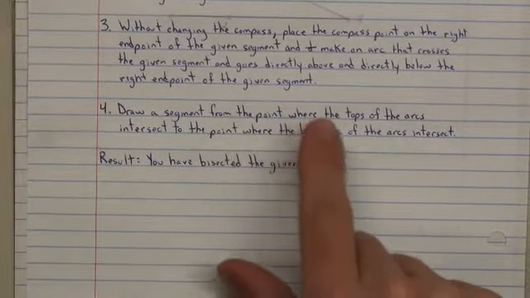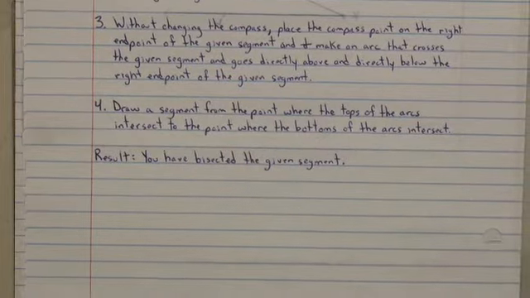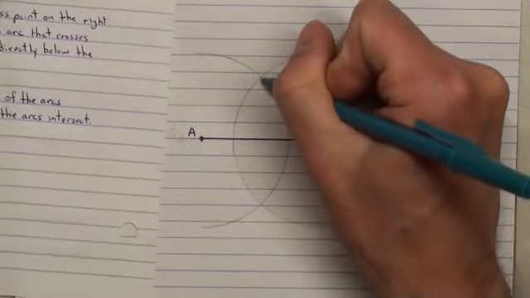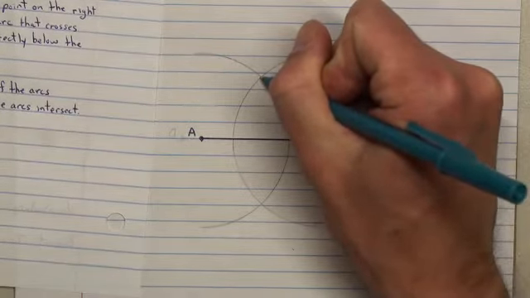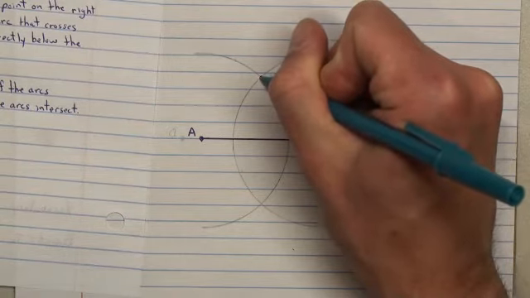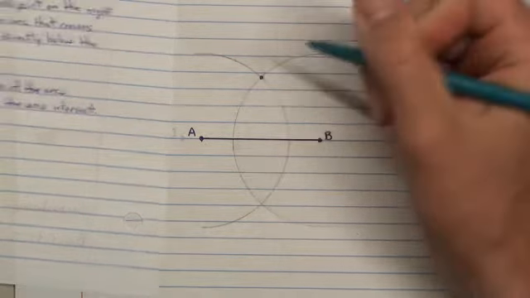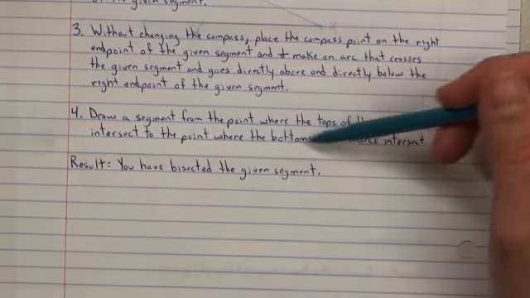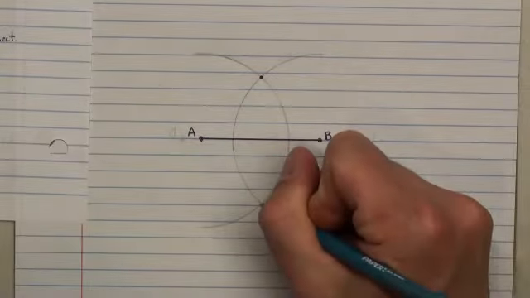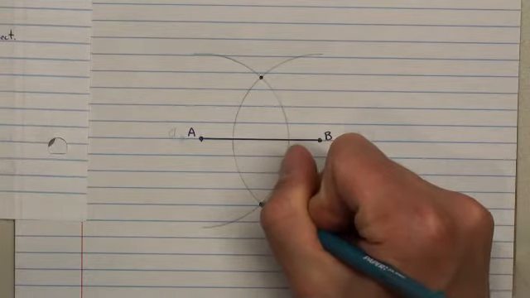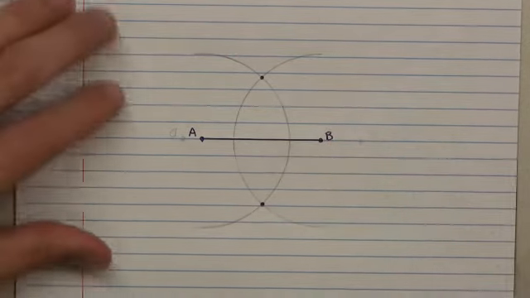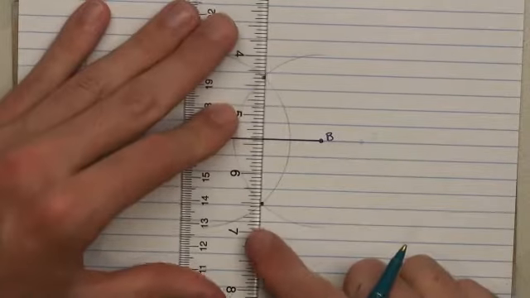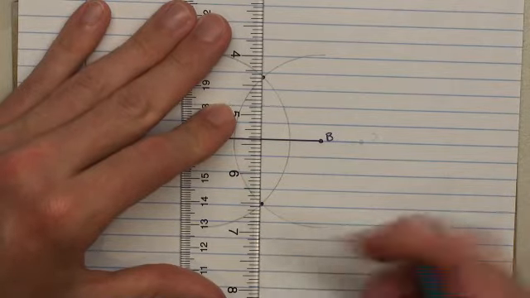Draw a segment from the point where the tops of the arcs intersect. That's right here. Now I'm going to draw this in pen because I'm completing my construction now. So from the point where the tops of the arcs intersect to the point where the bottoms of the arcs intersect. And here's where the bottoms intersect. So I'm drawing a line from that point to this point.